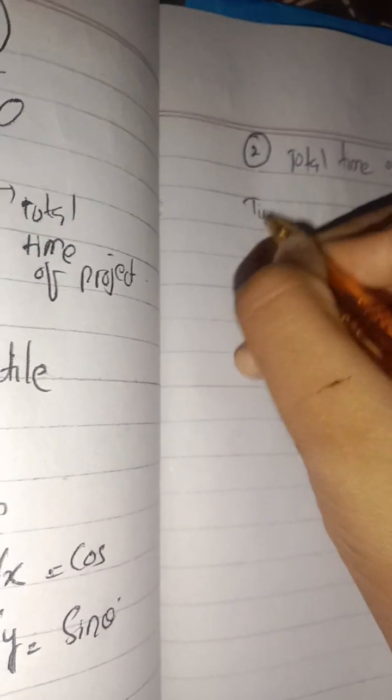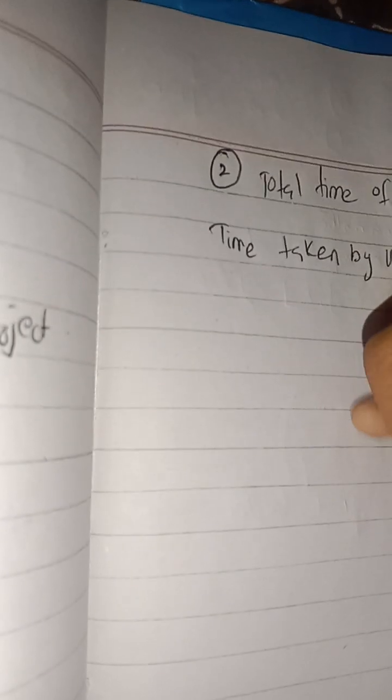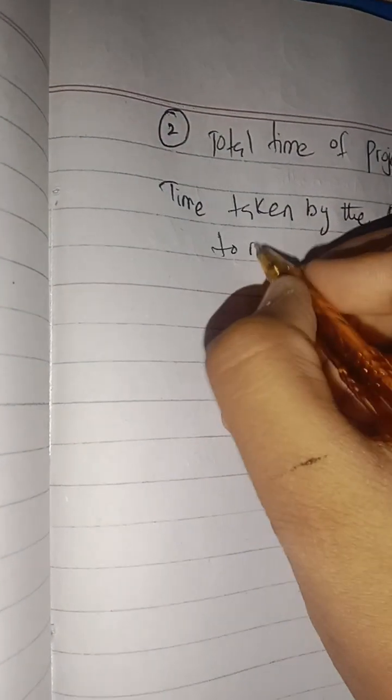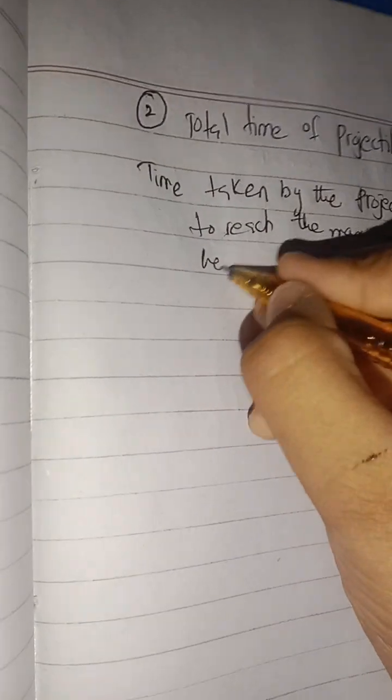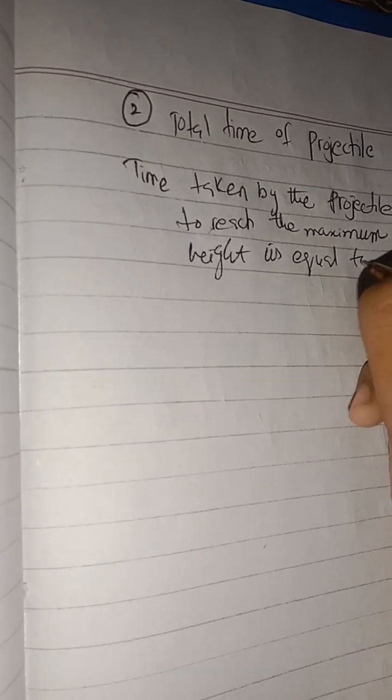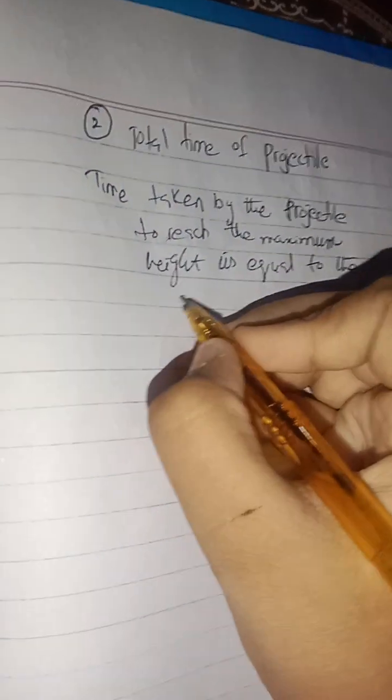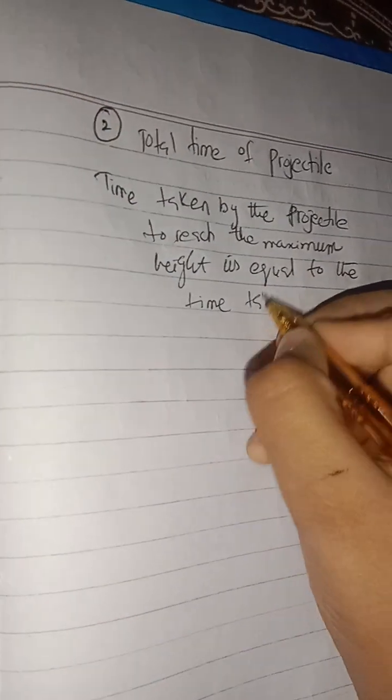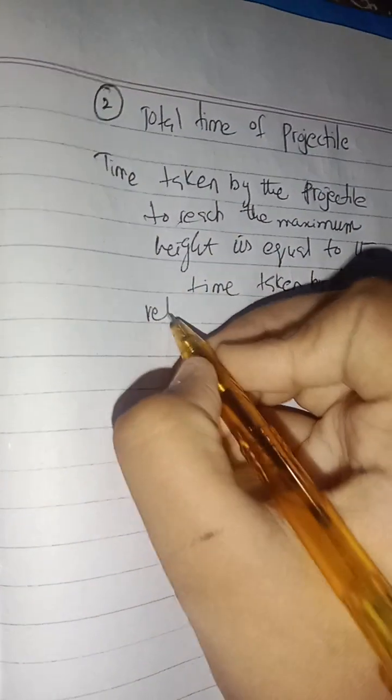Total time of the projectile: the time taken by the projectile to reach the maximum height is equal to the time taken by it to return to the ground.